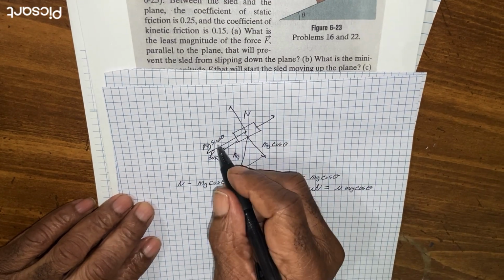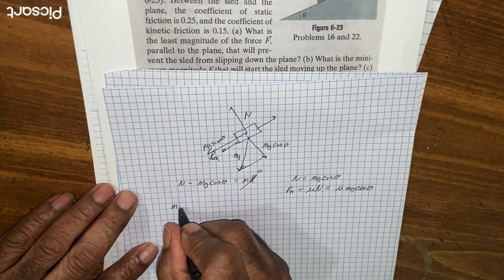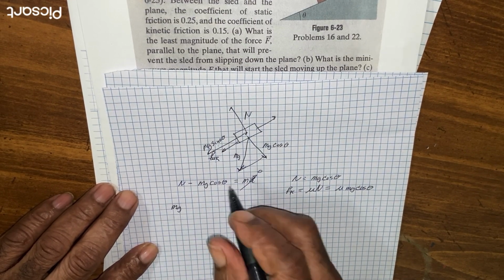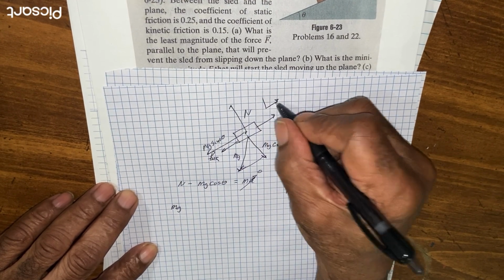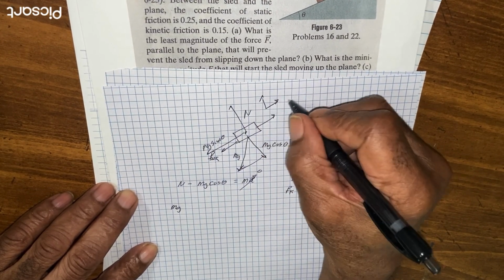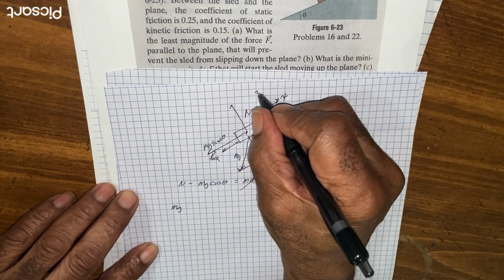So let's sum our forces. We're going to make this direction positive, up the plane.